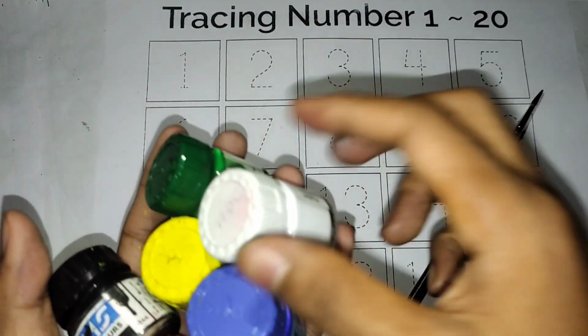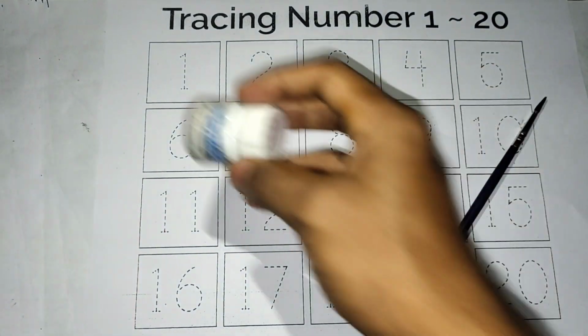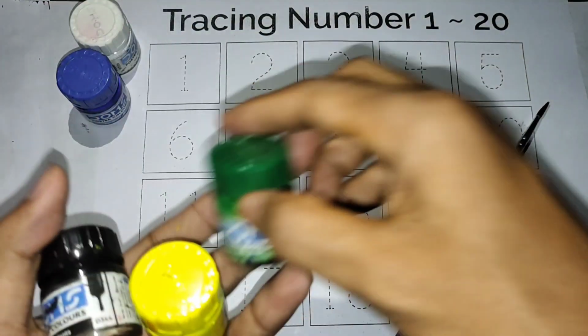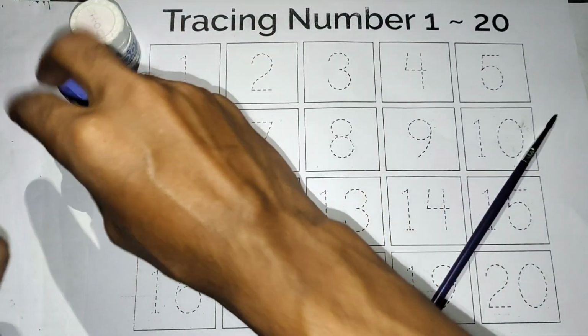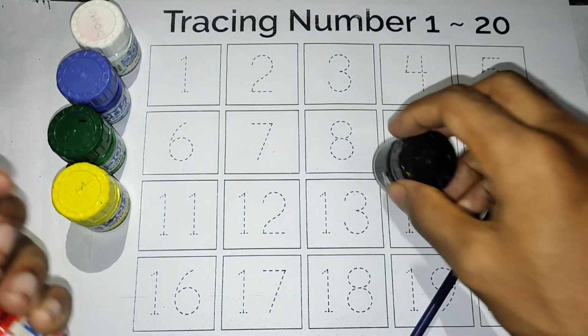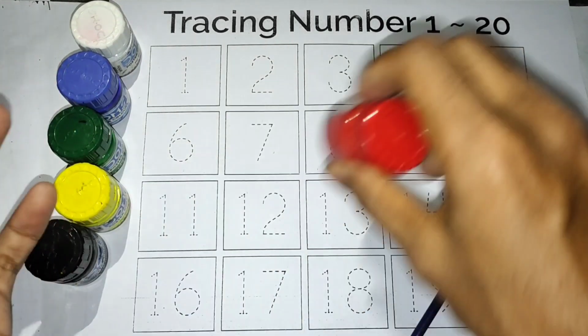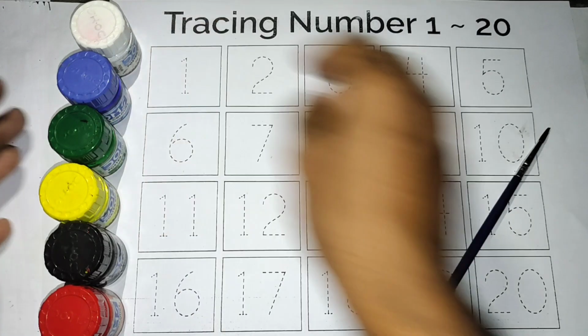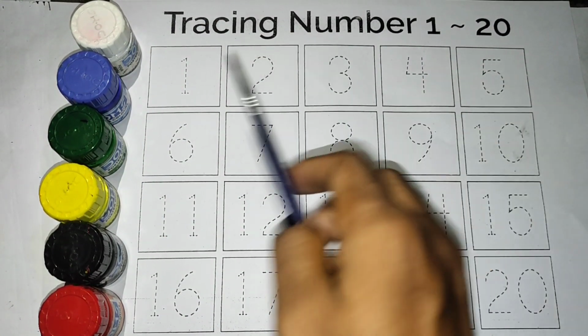Today we are coloring numbers. White color, blue color, green color, yellow color, black color, red color. So kids, now we are coloring numbers.